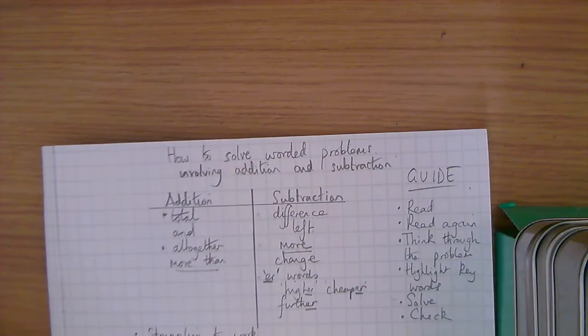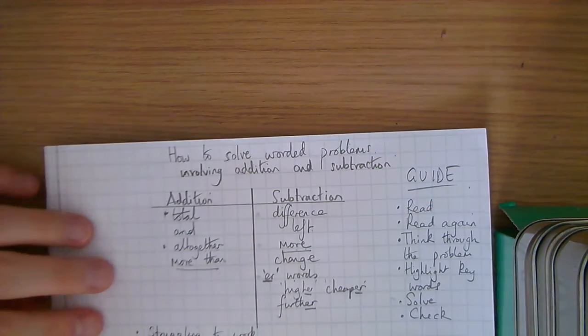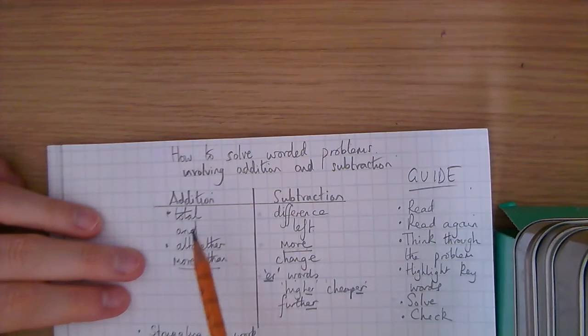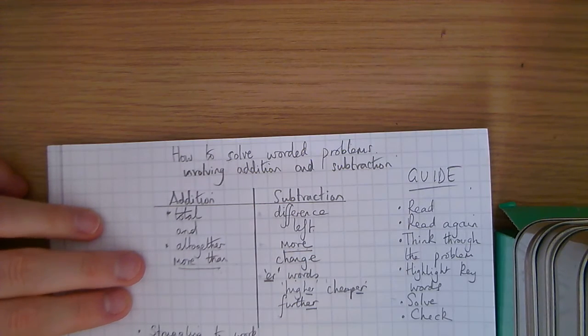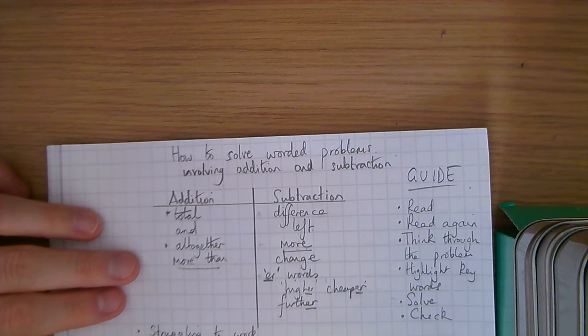Let's look at some of the keywords that will normally mean addition. Total, and, altogether, and more than. Total and altogether sometimes require multiplication, not addition, and that's normally where we have many objects of the same thing, so it's going to be easier to multiply than to add them all up.